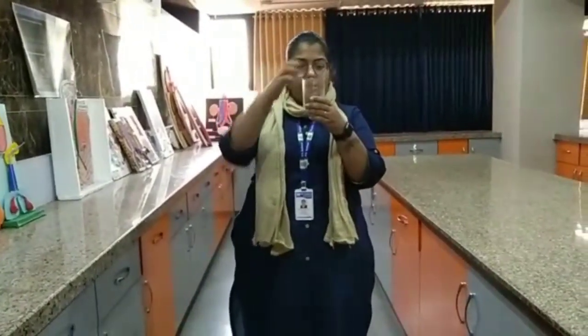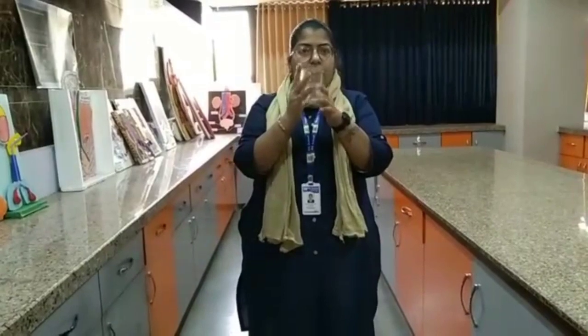So students, our next example is cylinder. What is a cylinder? See, this is a cylinder. It has 3 faces, 1, 2 and 3. And it has 2 curved sides, that is 1 and 2. And it has no corners. So this is a cylinder and the examples of cylinder are chalk and bottle.